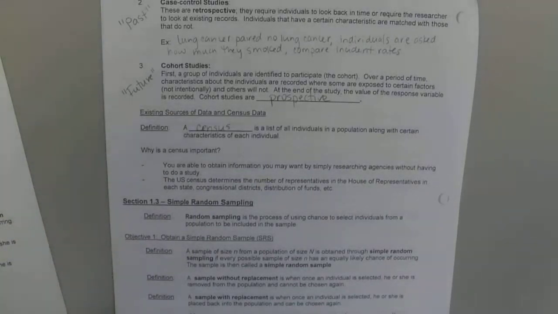A census is a list of all the individuals in a population with certain characteristics. Has anyone lived at a house, or have your parents received something in the mail asking how many people live in your house, how many are under 18, how many are male, how many are female, what's your ethnicity, all that kind of stuff, how much do you make? That's called a census.